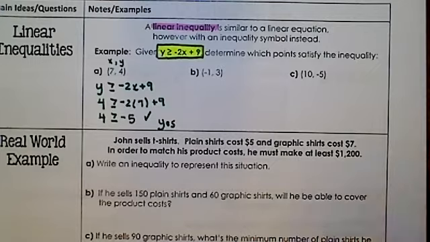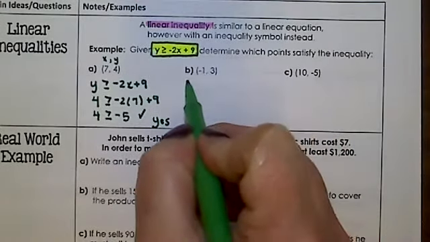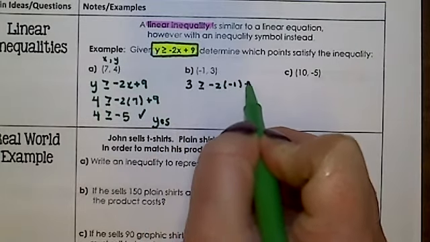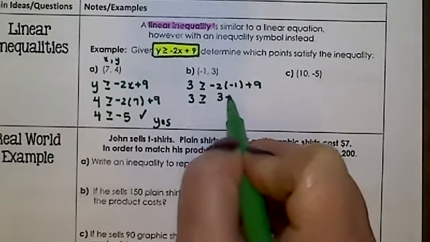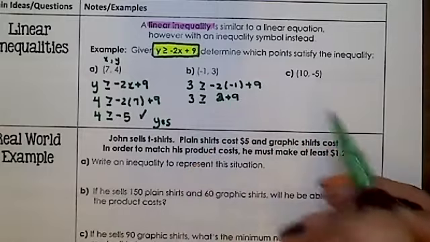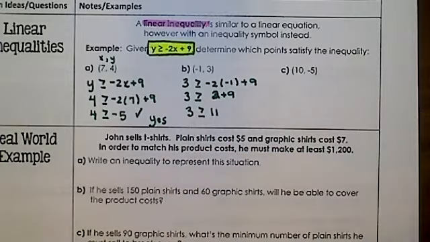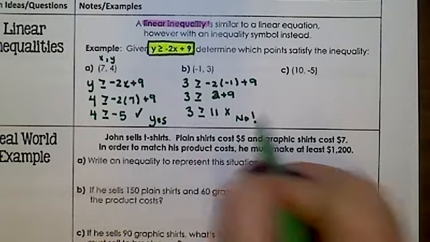Take a moment and go ahead and plug in the other two. You need to pause the video and come back. So I'm going to put a 3 in and a negative 1. I'm going to ask myself, is 3 bigger than 2 plus 9? And 2 plus 9 would be an 11. So 3 is definitely not bigger than 11. So that would be no.